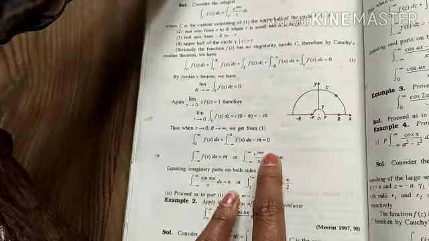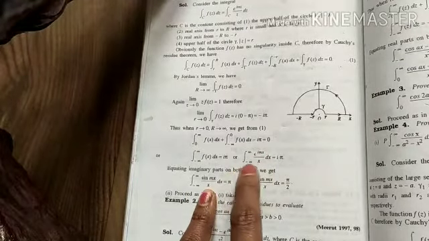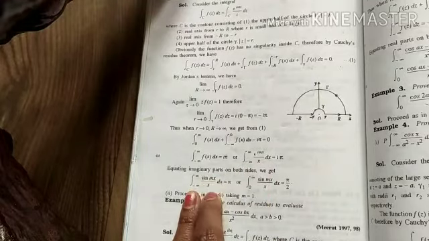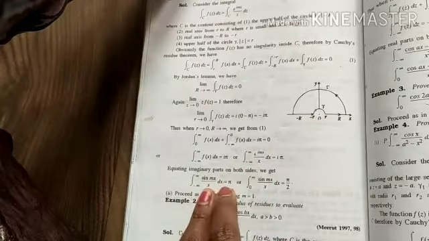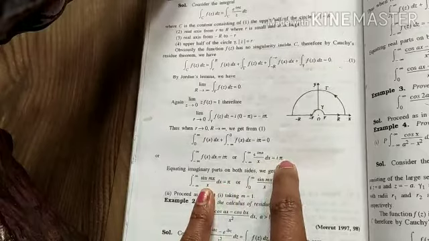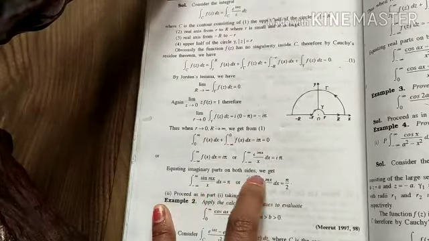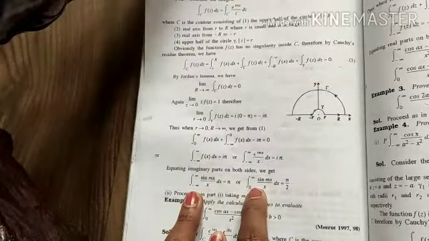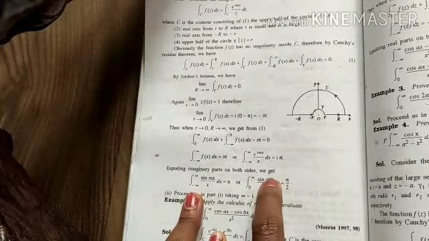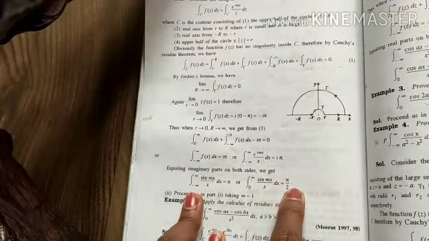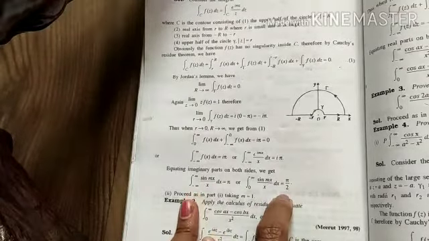I sin mx means you equate the imaginary part, so what happens: integration of sin mx divided by x into dx is equal to, the imaginary part there is pi. Therefore you have to choose only pi. Or the integral in the question is from 0 to infinity. Therefore, change of integral means integration from 0 to infinity sin mx divided by x into dx is equal to pi by 2. This is the solution for this case.